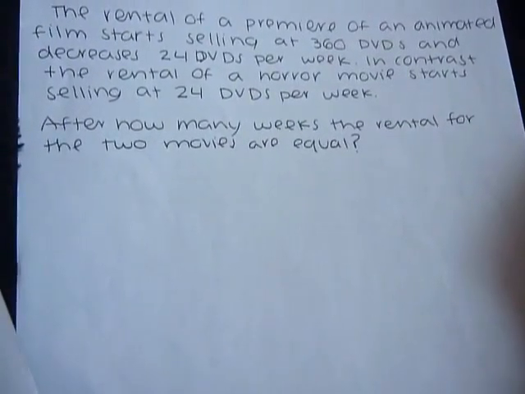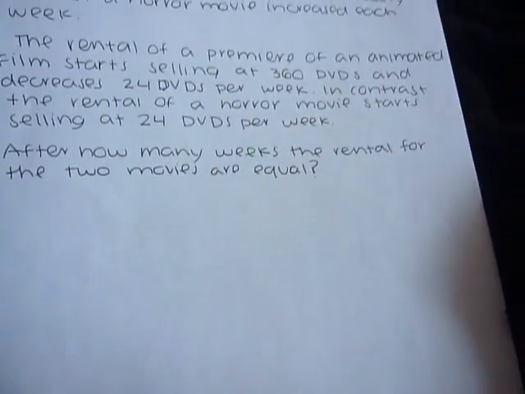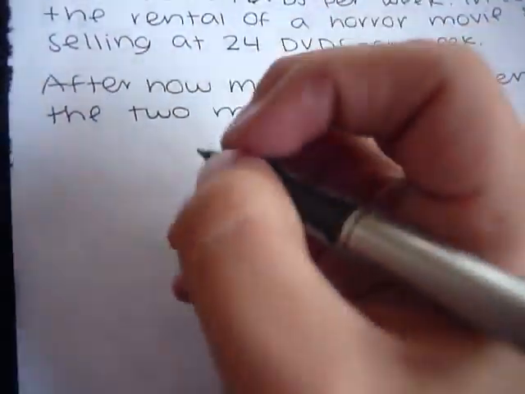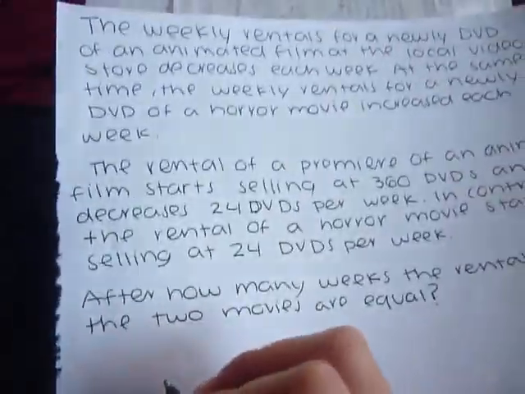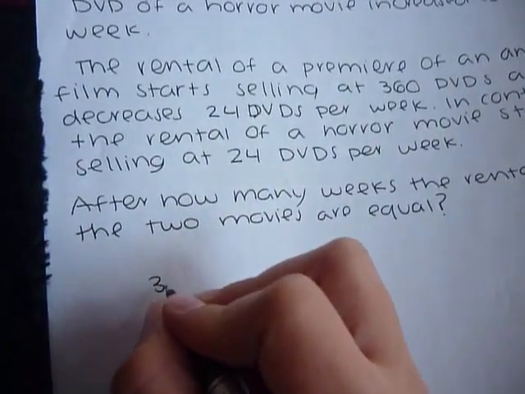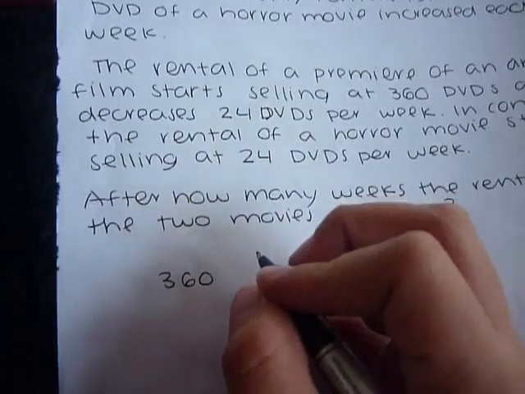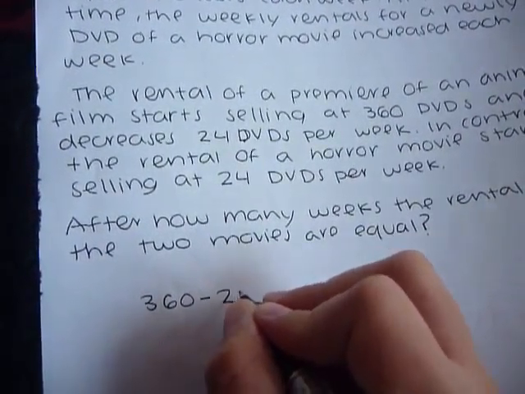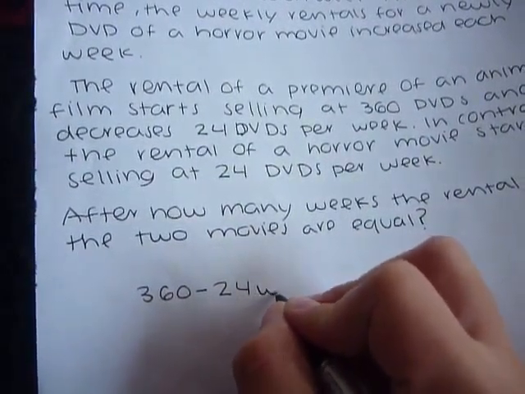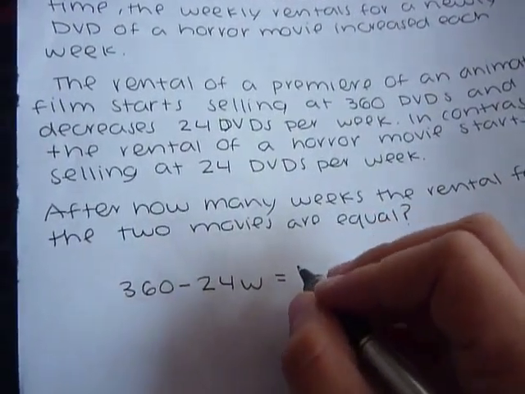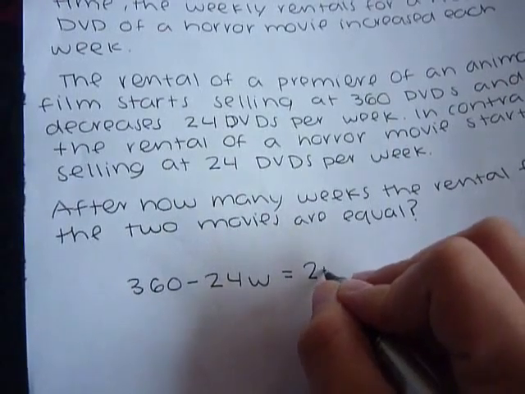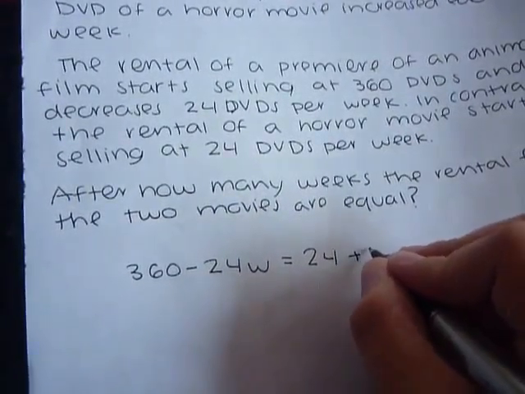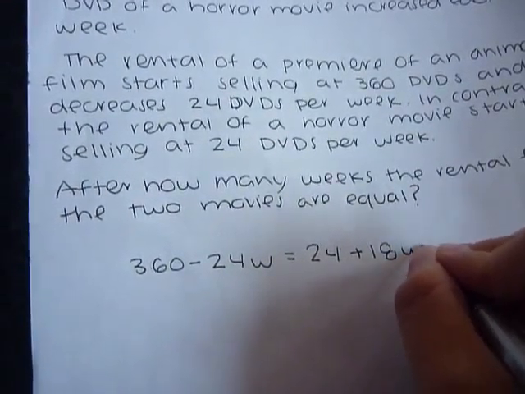Okay, first we have to take out the information we know. Okay, so it's 360 minus 24 weeks equals 24 plus 18 weeks.